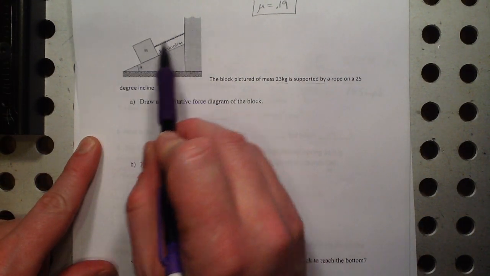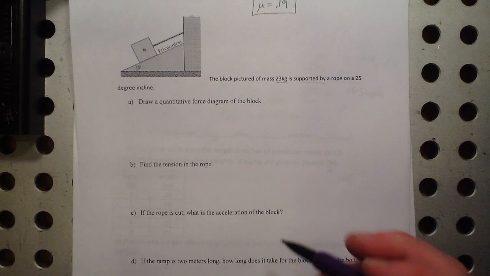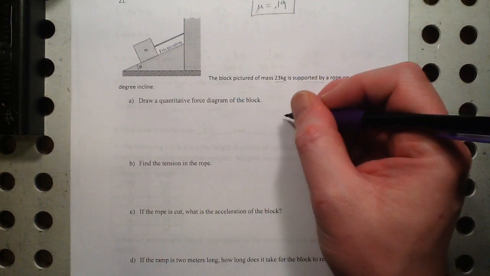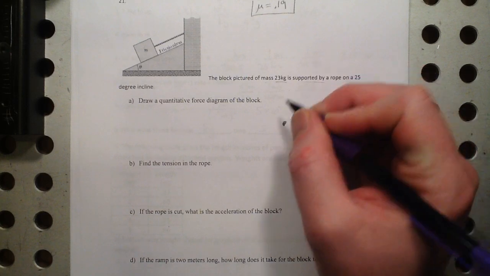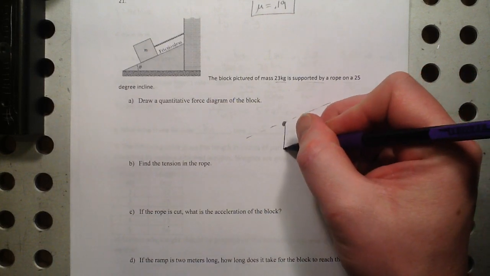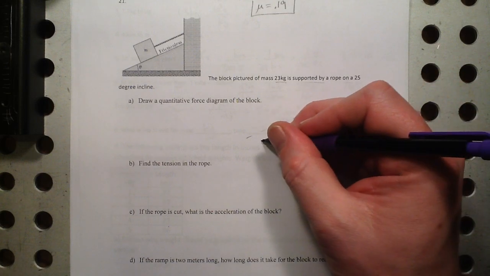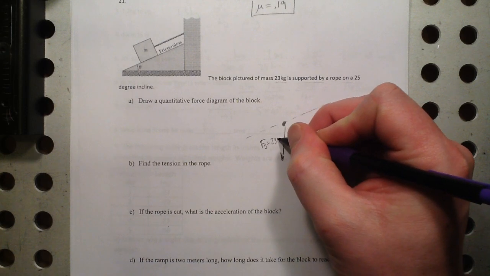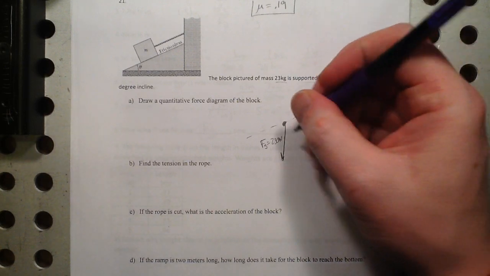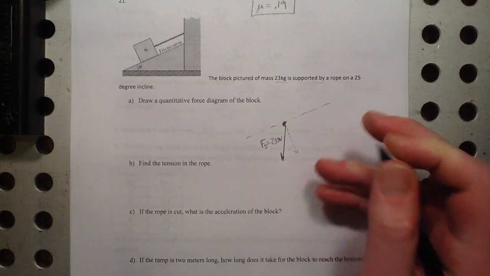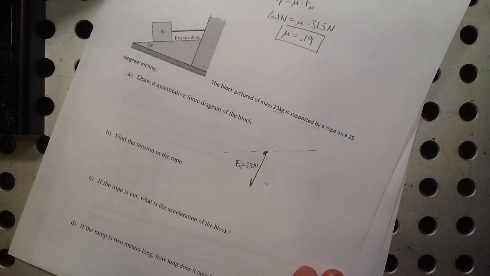So here's my gravitational force, 23 kilograms, so that's 230 newtons. And break that into components because it's on a ramp. And just to remind you, we can turn that like that, right? So that's horizontal, and then we drop straight down and go straight over to this, right? That's where the 90-degree angle happens, right there.